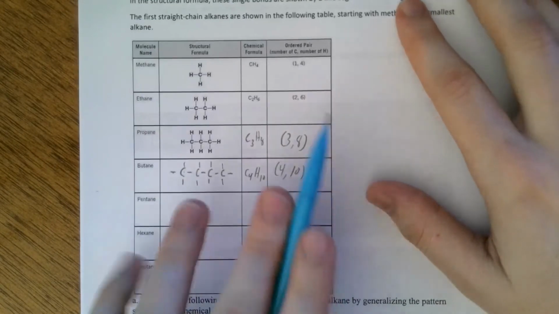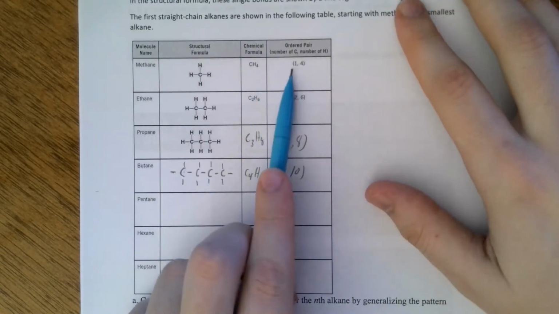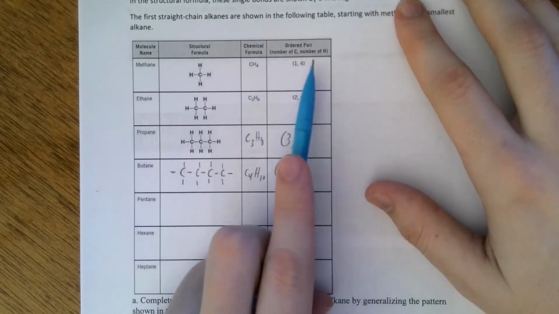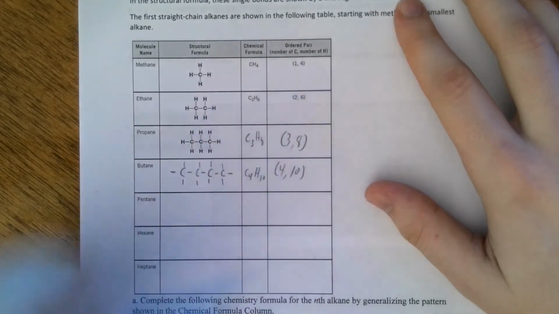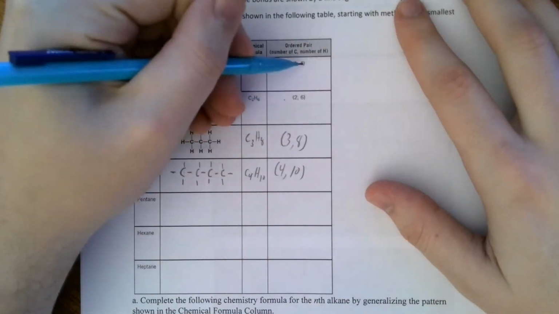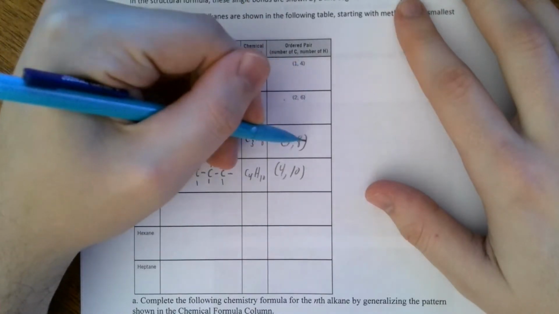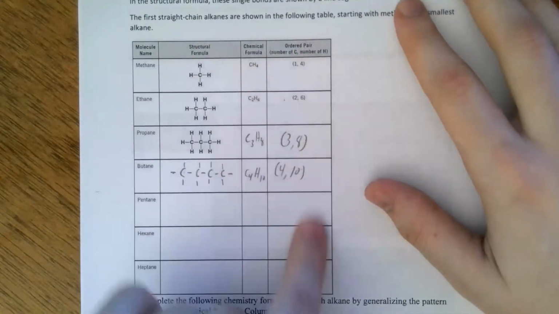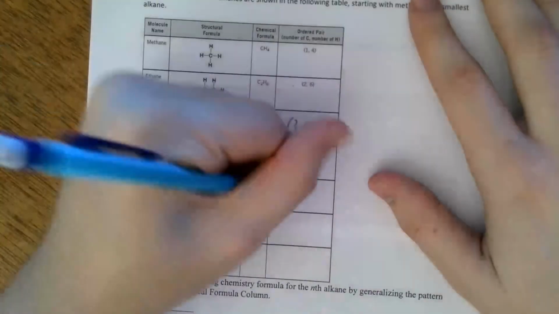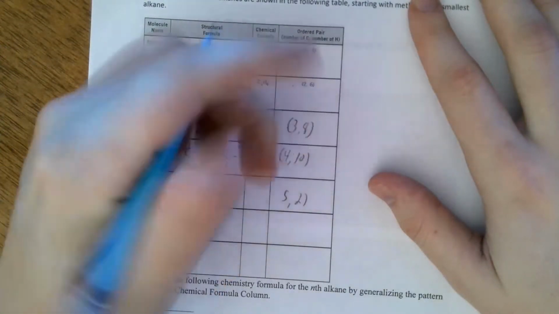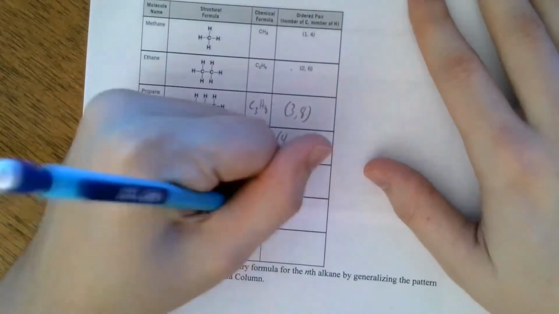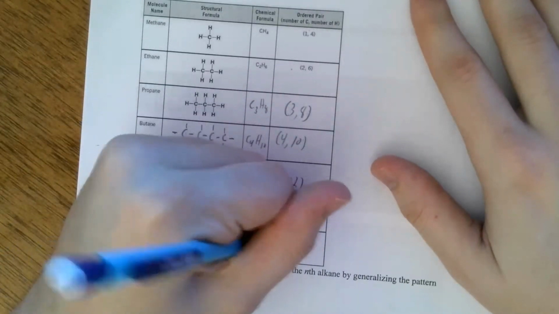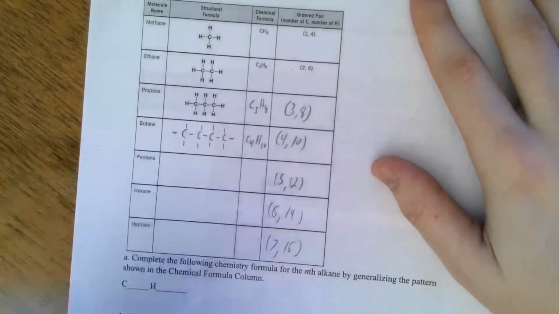So we've seen that every time we increase our X pair, or our number of carbon atoms, by 1, we increase the number of hydrogen atoms by 2, right? So we go from 1 to 2 here, we go from 4 to 6 here, 6 to 8, 8 to 10, right? So we increase by 1 on the left side every time, and we increase by 2 on the right side. So the next one should be 5, 12, then 6, 14, and finally 7, 16.